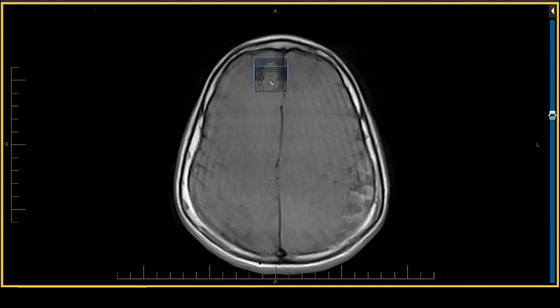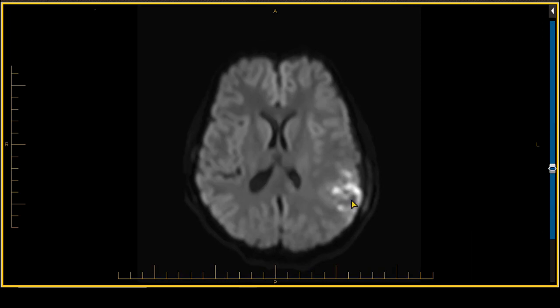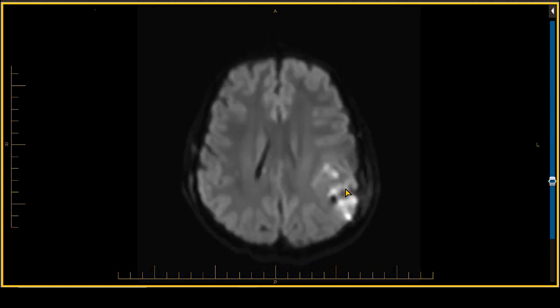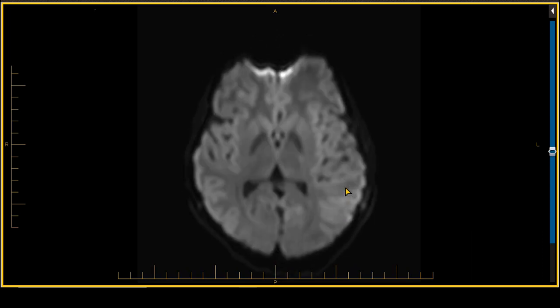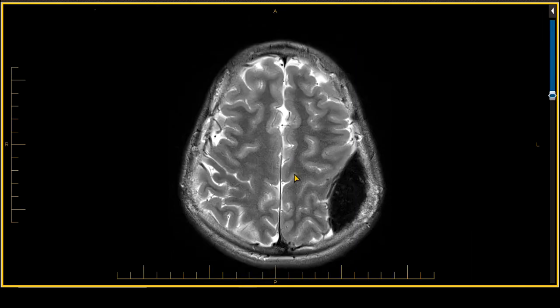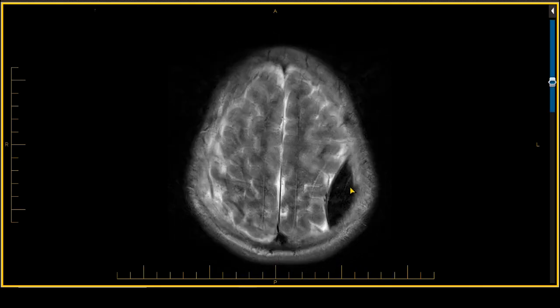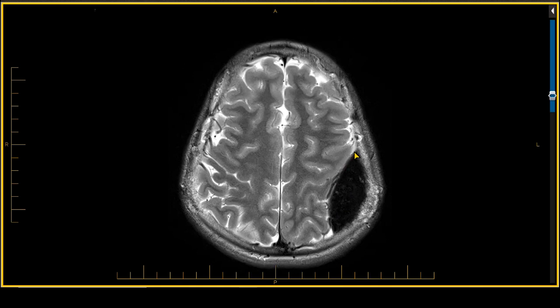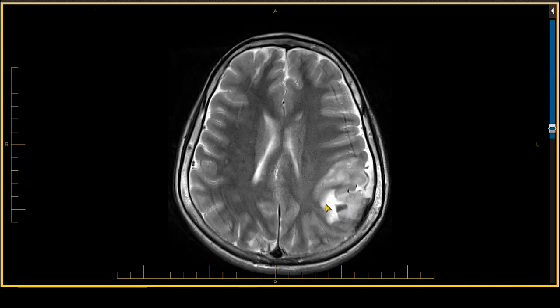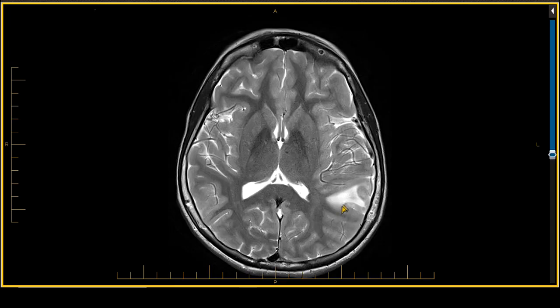If we look at the diffusion weighted scans, we just see a little bit of cytotoxic edema in the area of the hematoma. We have a T2 weighted scan as well. Again, dark signal intensity on T2 weighted scan, lentiform shape, likely representing acute epidural hematoma, parenchymal hematoma with edema.